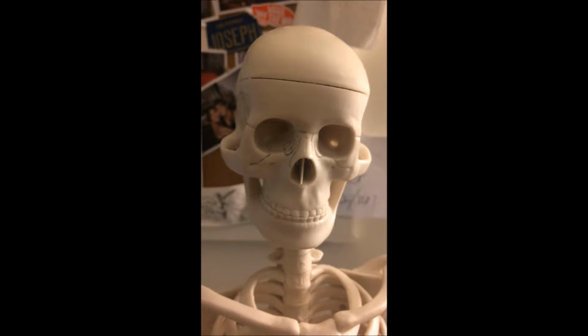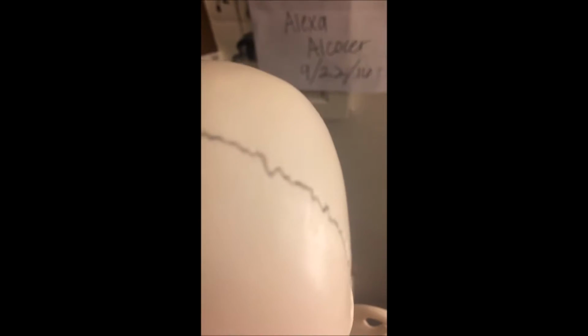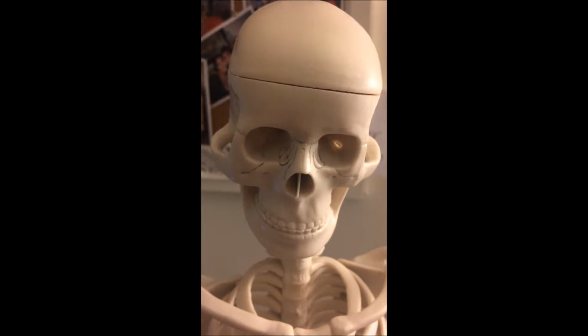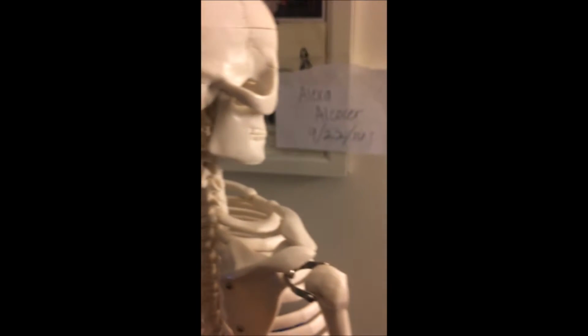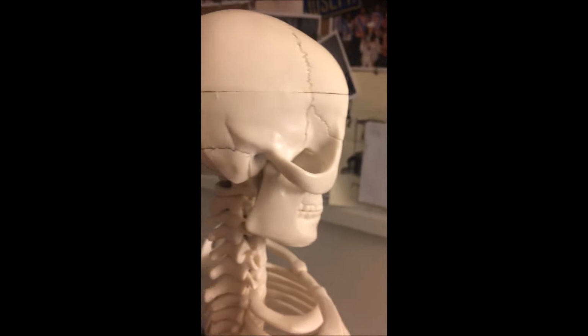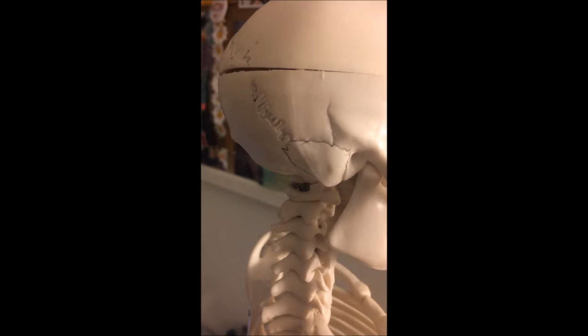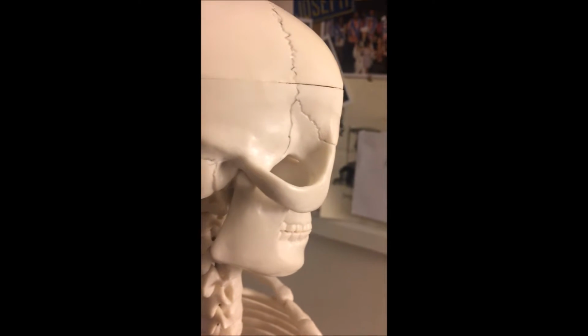The next suture that I'm going to talk about is the sagittal, which is this one right in the middle right here, and it is made up by the left and right parietal bones. The next suture is the lambdoid suture, and this one can be found right here, and it is made up from the occipital bone and the parietal bone.